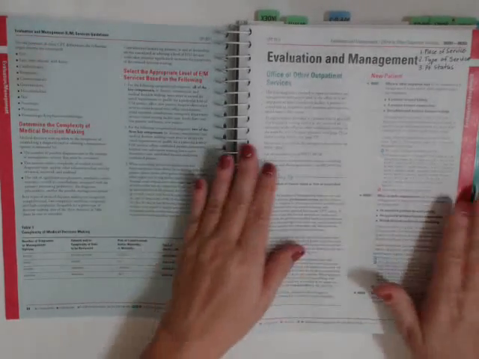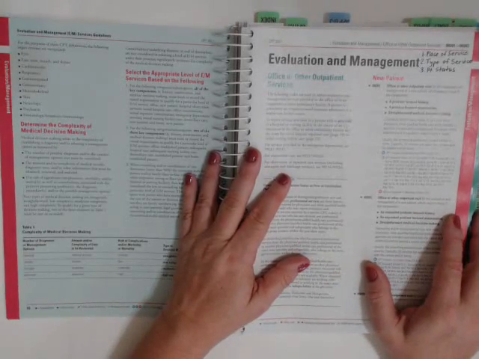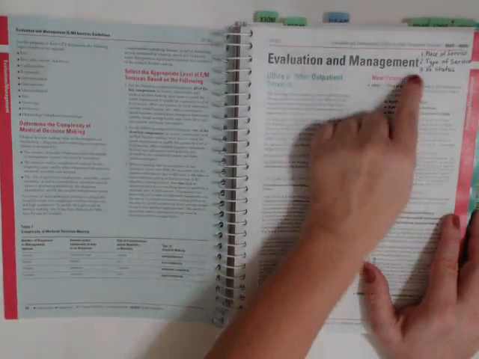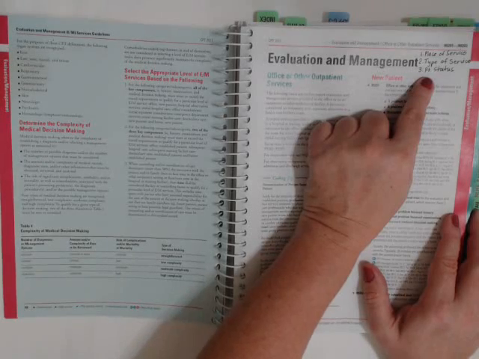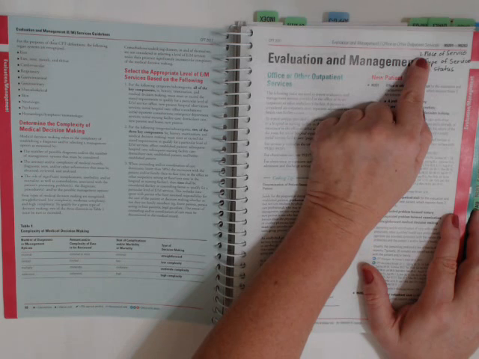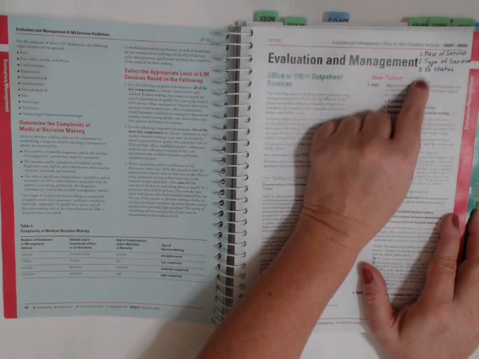Okay, so overarchingly, in order to code from the evaluation and management section, you must know 3 things, and I write them in my book, and I think about them every time I go to figure out what my E&M is going to be. One is the place of service. Where is the patient? Second, type of service. Inpatient, outpatient.